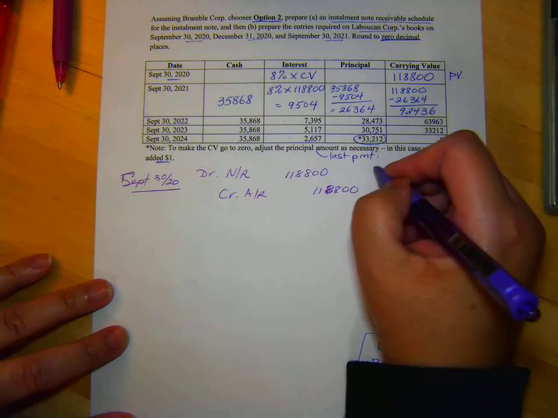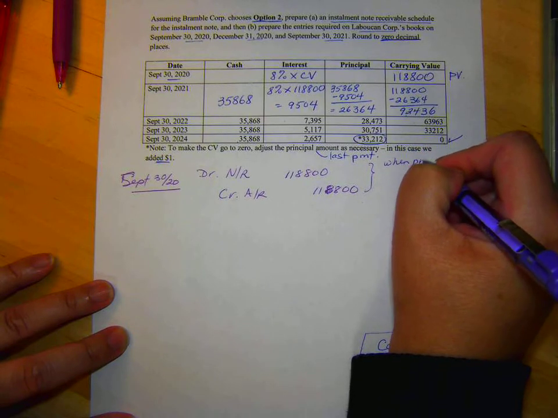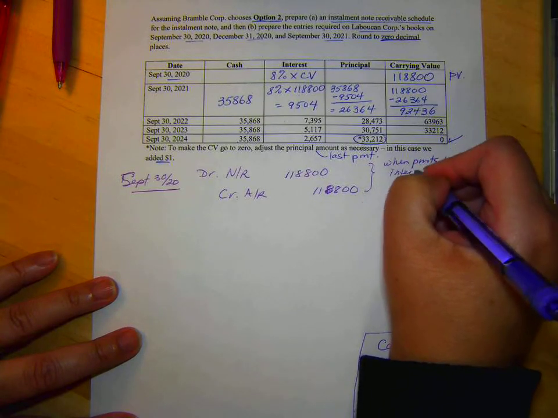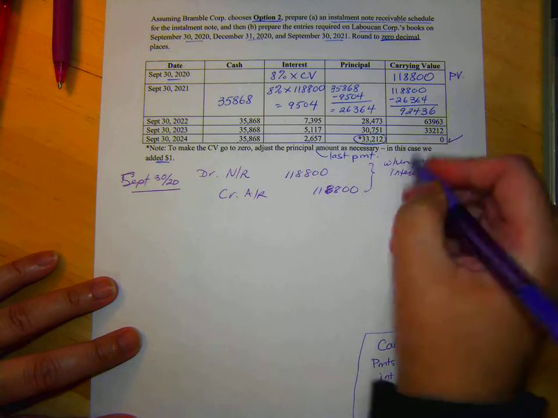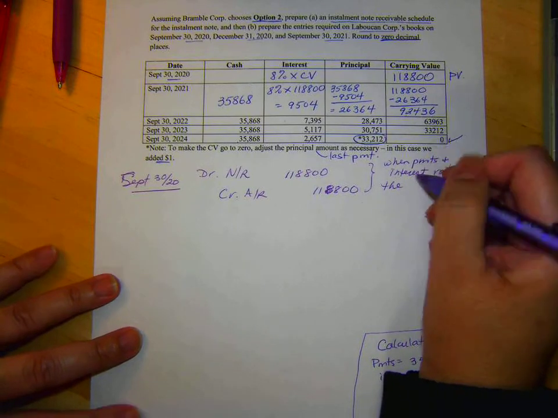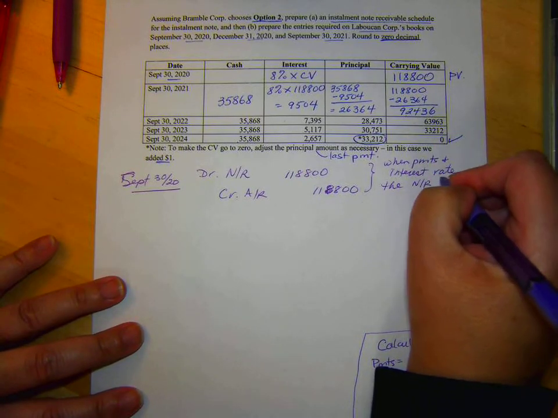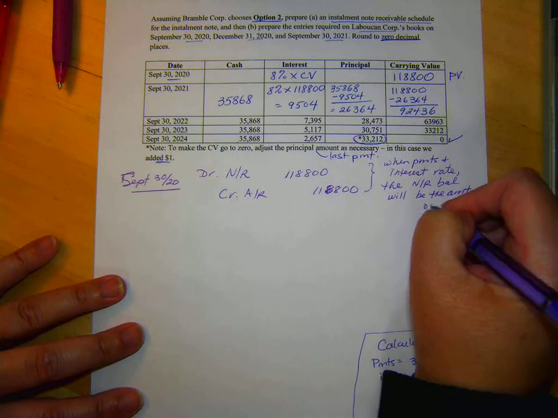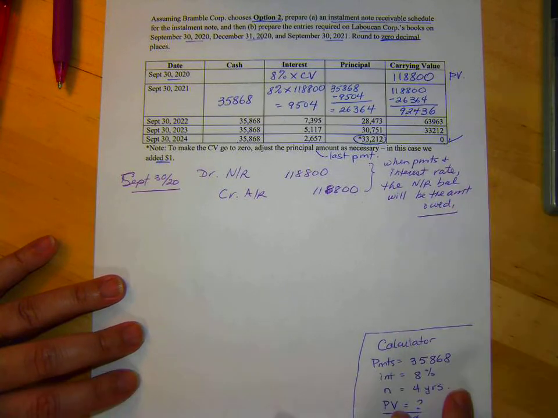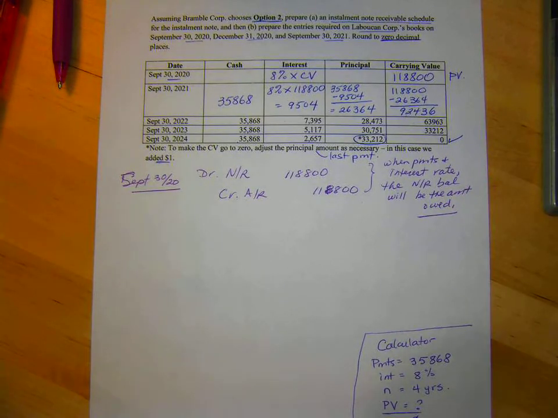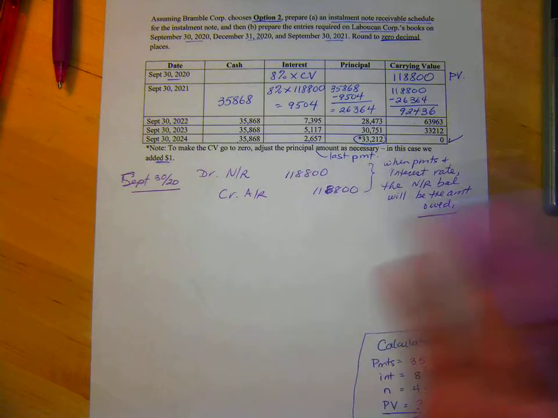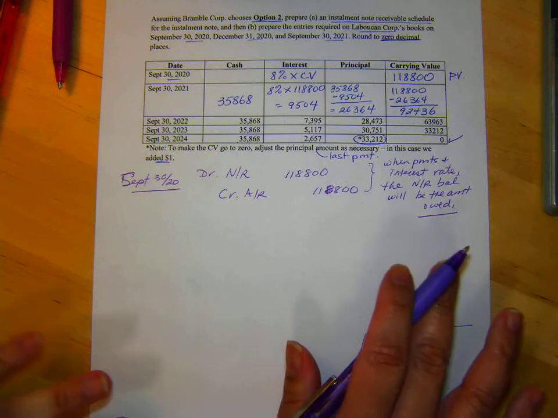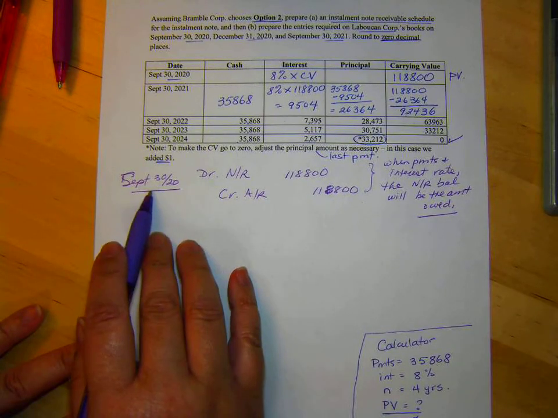So whenever payments are given and interest rate, the note receivable balance will be the amount owed. So you're pretty safe to go, oh yeah, that was $118,800 because that's how much we owed. Okay, so that was September 30th.